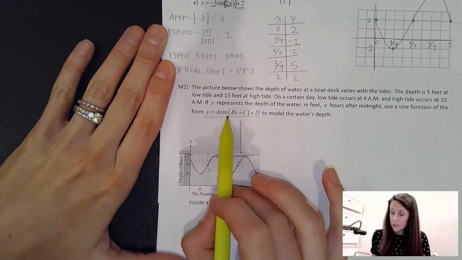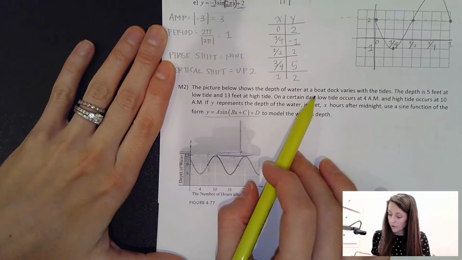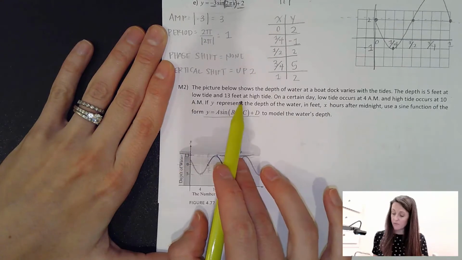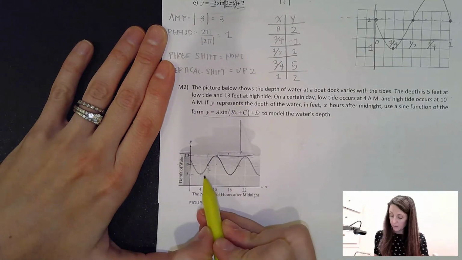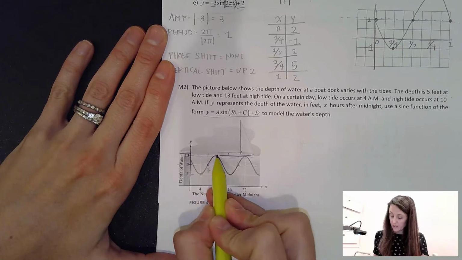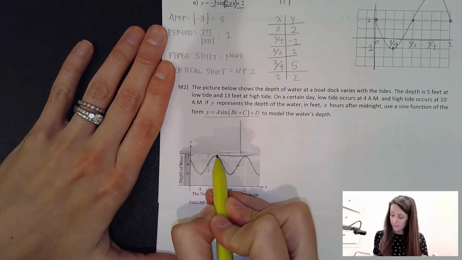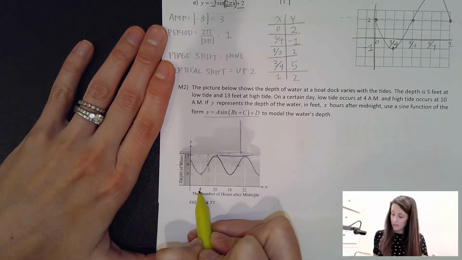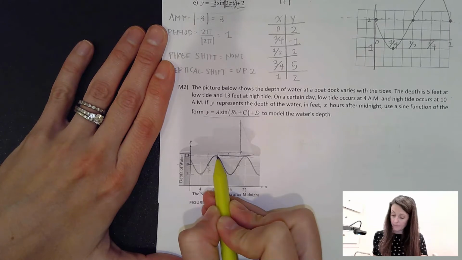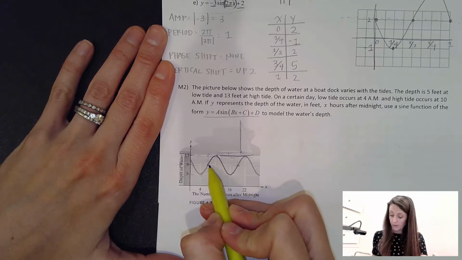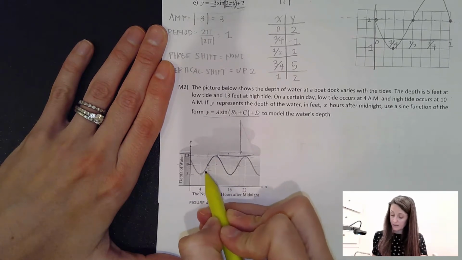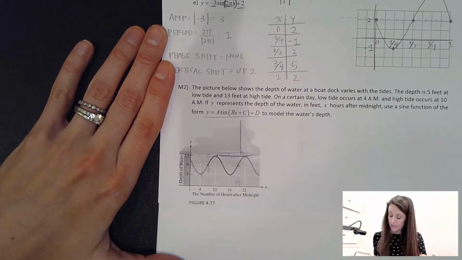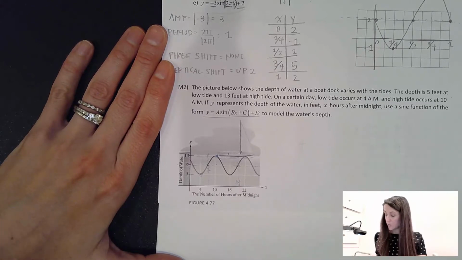This one down here says the picture below shows the depth of water at a boat dock varies with the tides. The depth is 5 feet at low tide and 13 feet at high tide. Low tide occurs at 4 a.m. and high tide occurs at 10. In between here is going to be a 7. So we know that this is 7 and this is about 19, so it's in between 16 and 22.